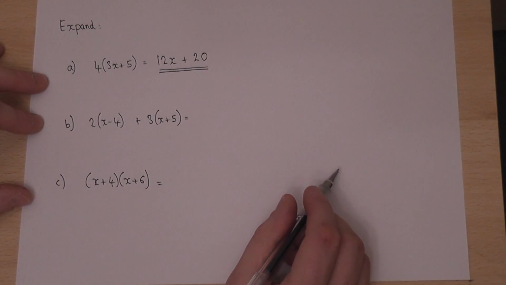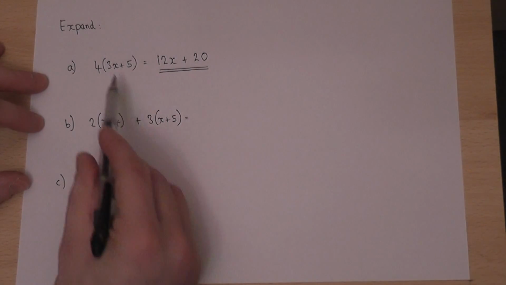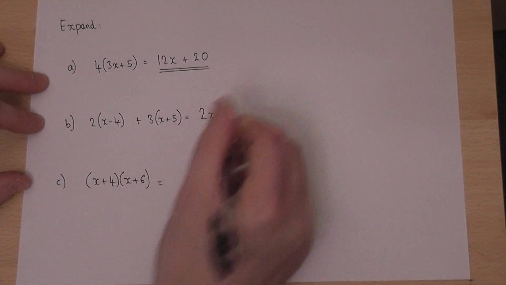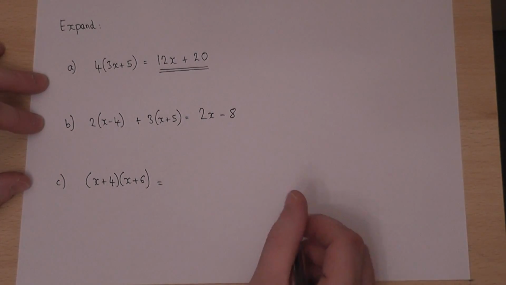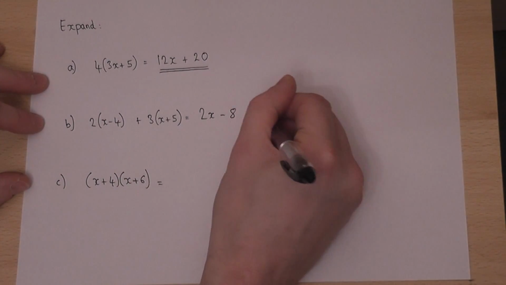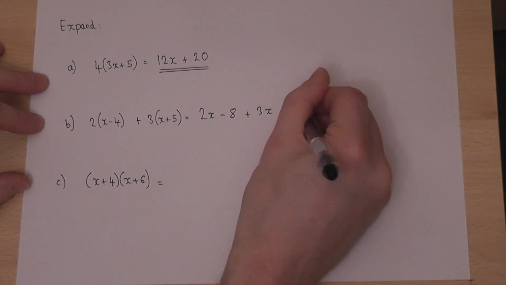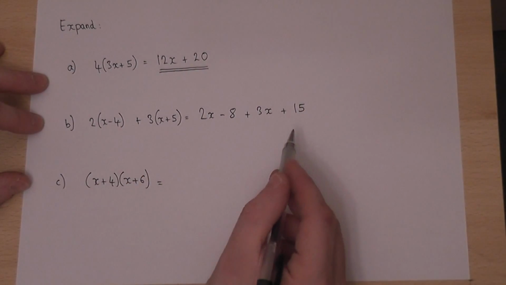The second question, therefore, is just composed of 2 separate examples of the one above. So the first one becomes 2 times x is 2x, and 2 times minus 4 is minus 8. Then 3 times x is 3x, and 3 times 5 is 15. So I expanded that bracket and that bracket separately.